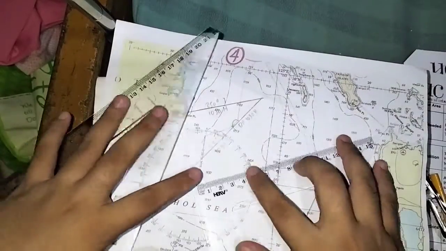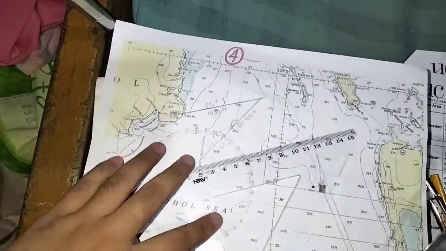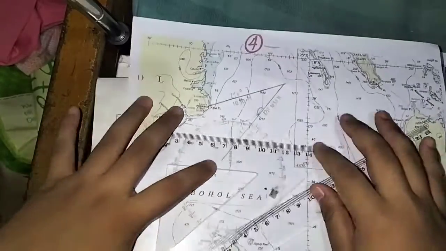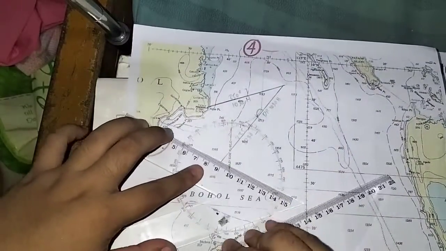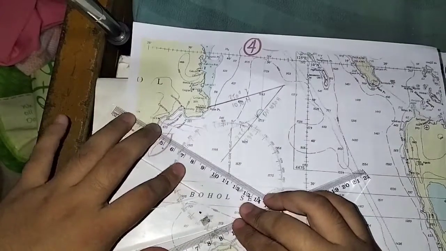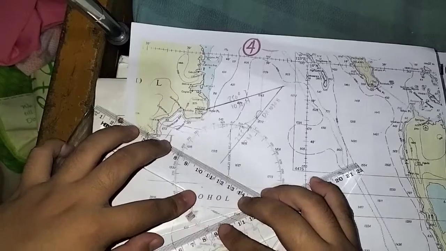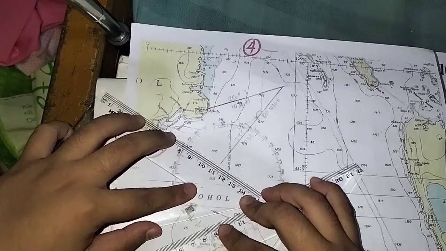So since it is 315 true, we need to locate the 315 to the Aguio Port Lighthouse.